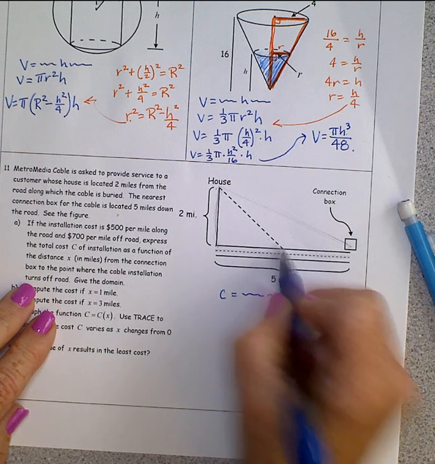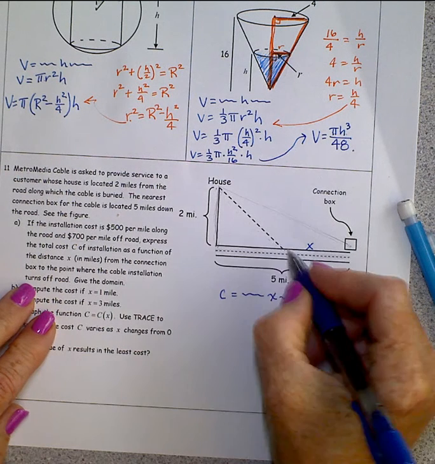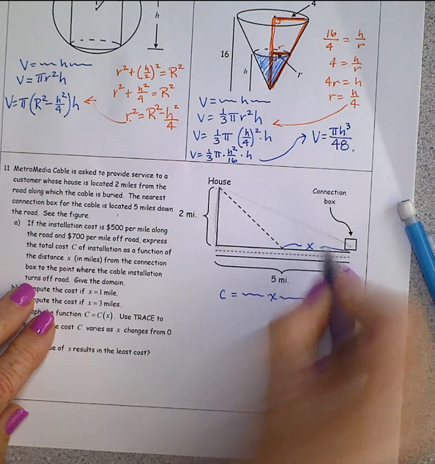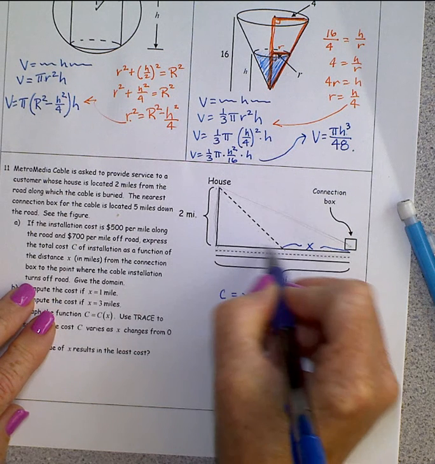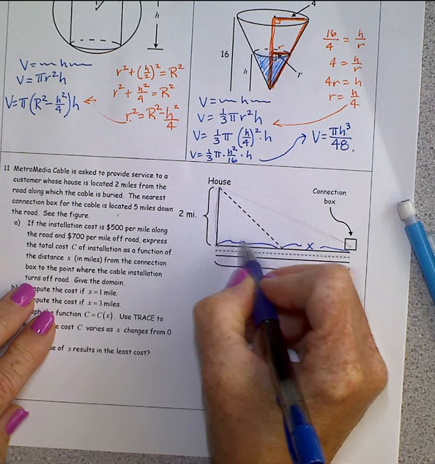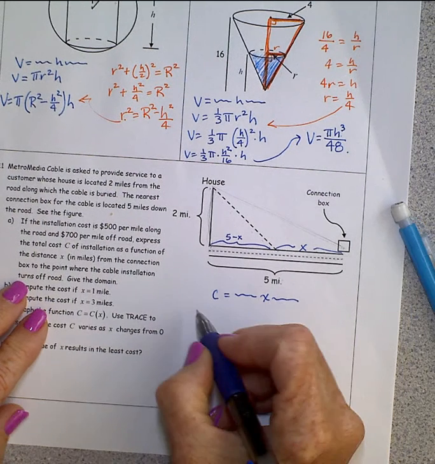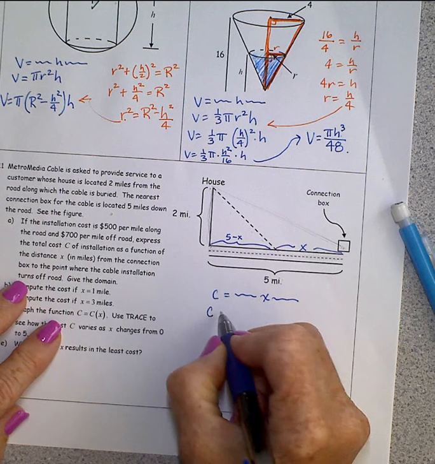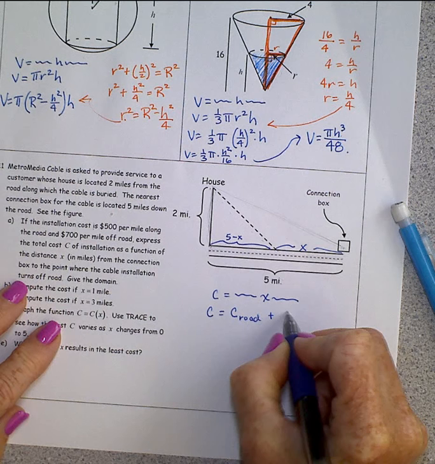Oh, all right, so this distance is X, right in here. That's X, which means this distance in here is 5 minus X. All right, now, would you agree with me for cost, that's going to be cost on the road plus cost off-road?